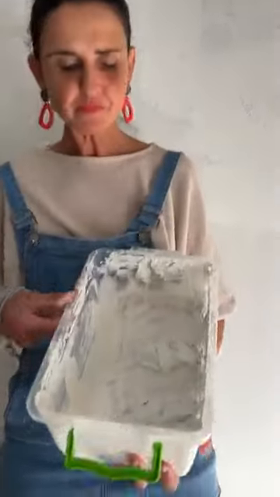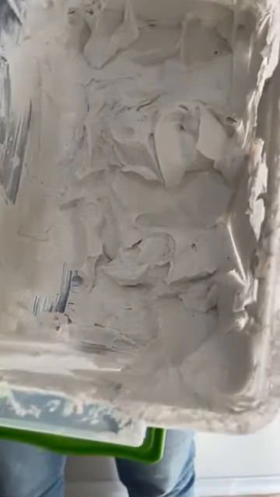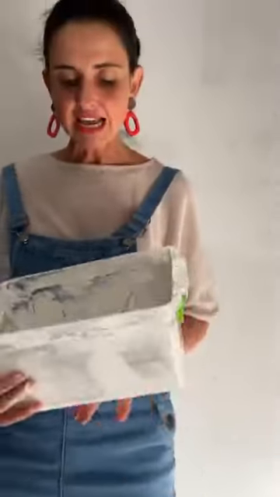Okay, so here's the remainder of my mixture. We did this this morning before the busy business day started, and I've covered it with glad wrap to make sure it doesn't dry out before this session. If you have leftover like this, make sure you put it in an airtight container to use again later.